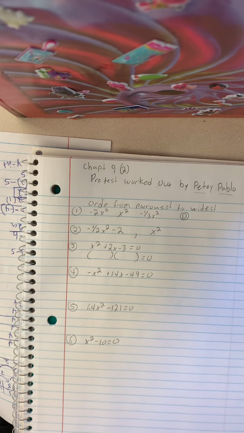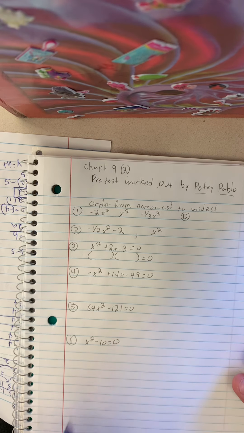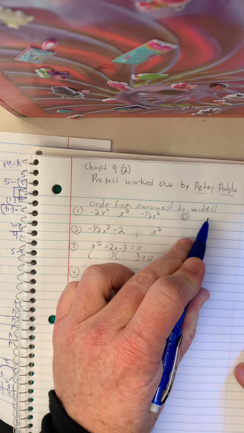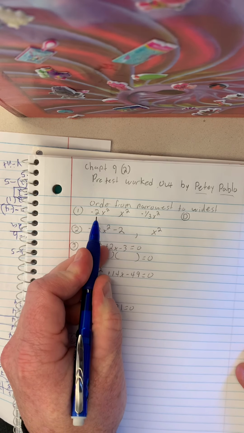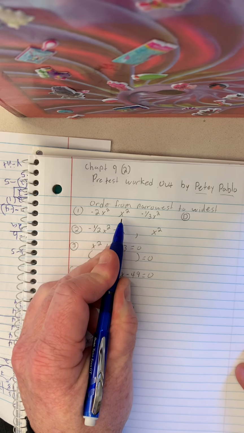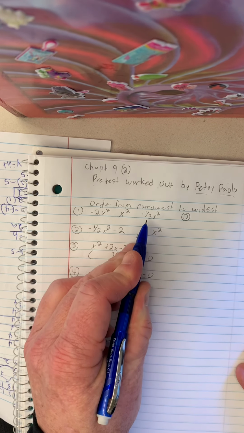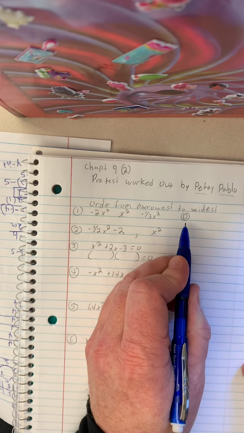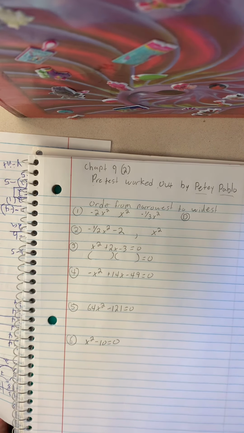Okay, I took out some of the g of x's and f of x's from all the questions to make it easy on all of you. Number 1 was baby food. Order from narrowest to widest. Everybody knows 2 is thin, and then 1, and then anything fraction related is going to be chubby. That is D. I hope that was easy for everybody, right?